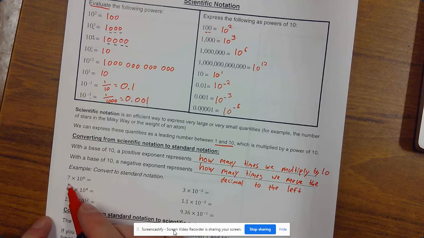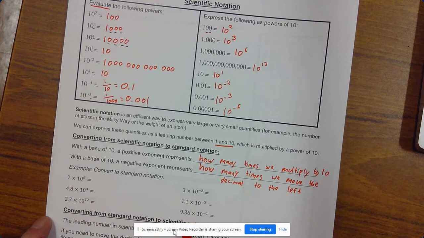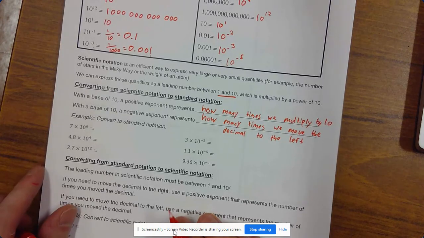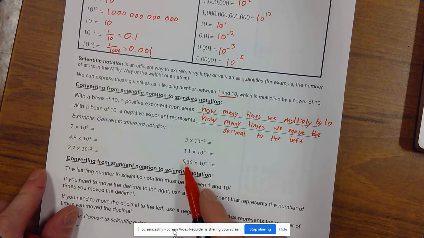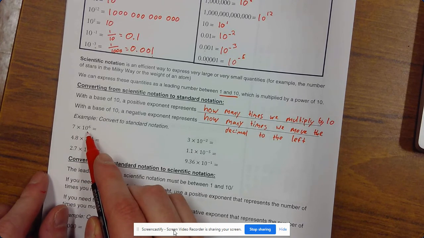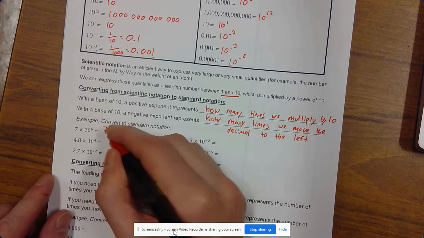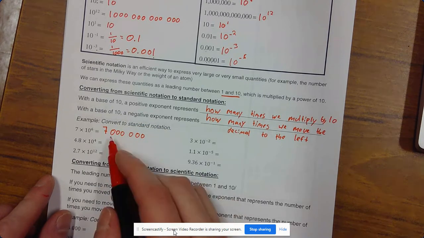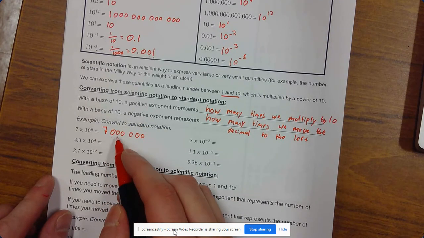So for example, all of these numbers are in scientific notation. And what that means is, you notice every single leading number is between 1 and 10. And then it's being multiplied by a power of 10. So 7 times 10 to the 6 is just another way to write 7 and then 6 zeros, or I've moved the decimal place 6 to the right. So the decimal place was here. I've moved it 6 spots to the right.